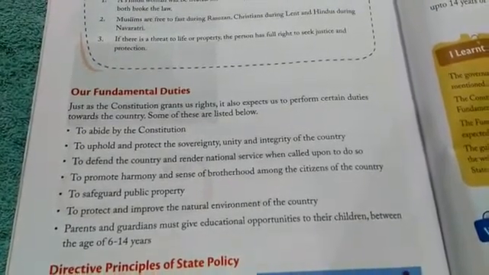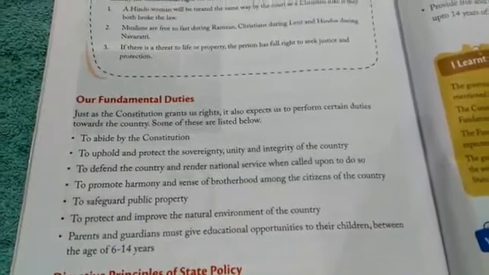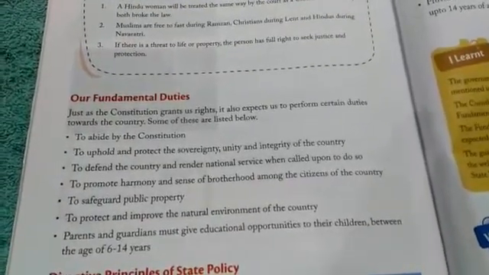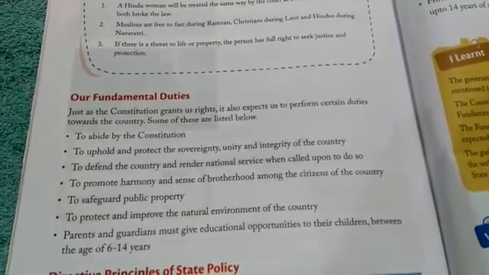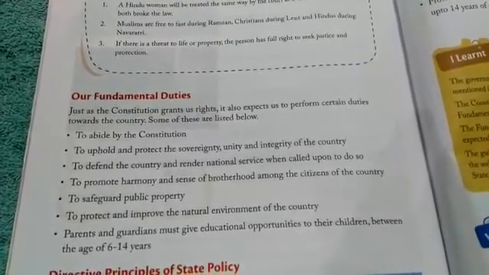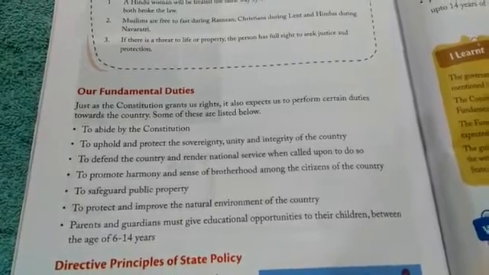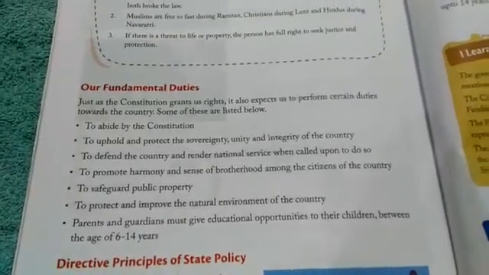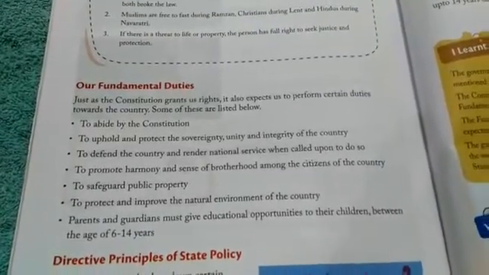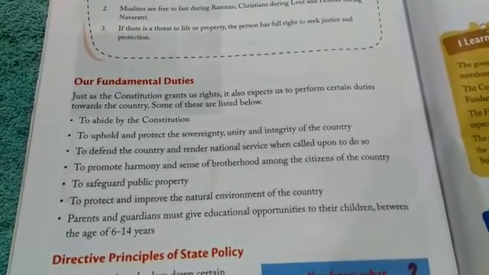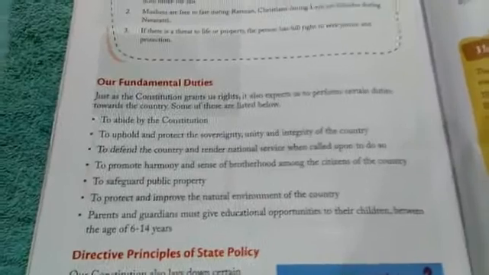The fourth fundamental duty is to protect harmony and the sense of brotherhood among citizens of the country, which means that we must protect the peace and harmony among us and throughout the country. The next is to safeguard public property, that is, we must protect the public property and must not destroy it. Next, we come to protect and improve the natural environment of the country, that is, we must protect and improve the natural environment of the country.